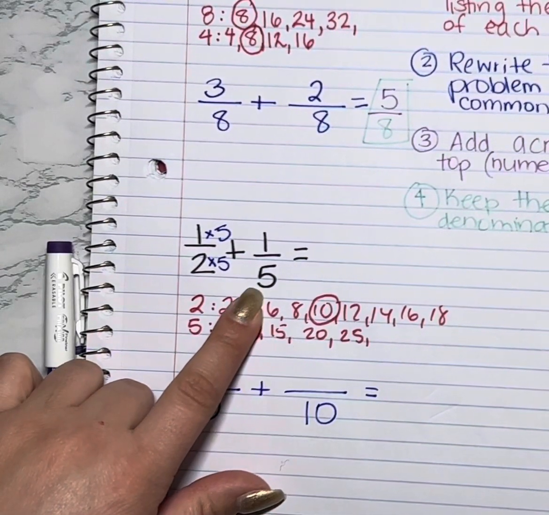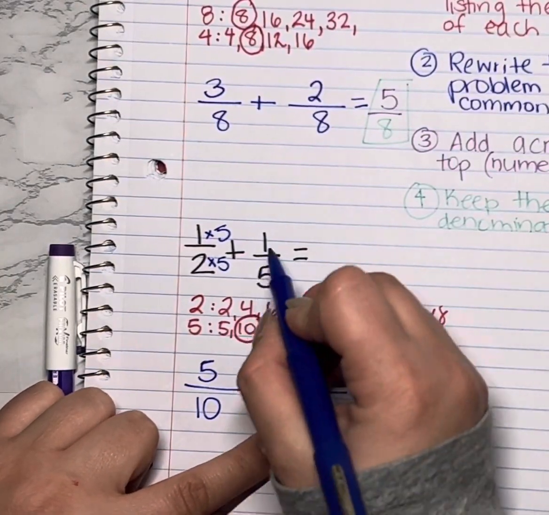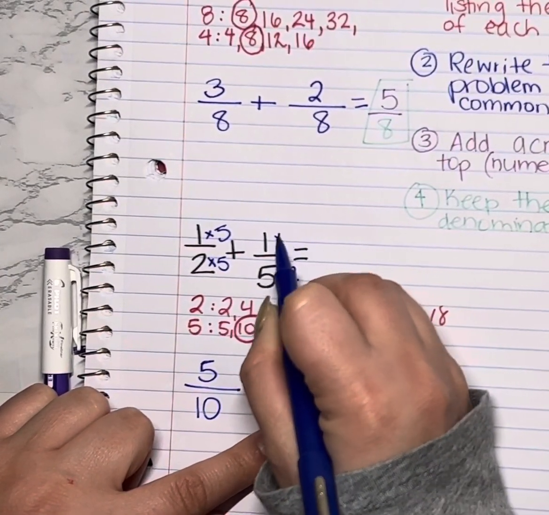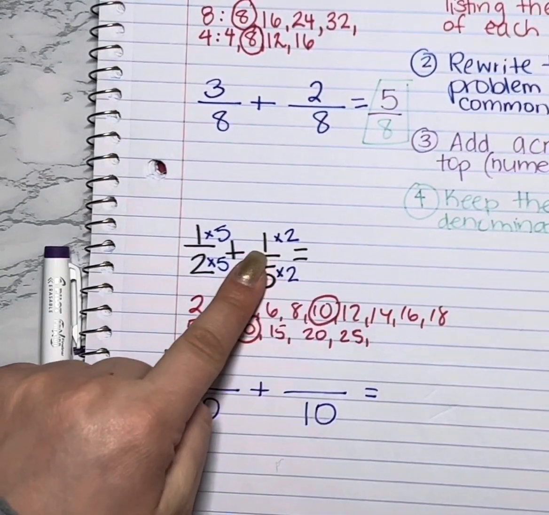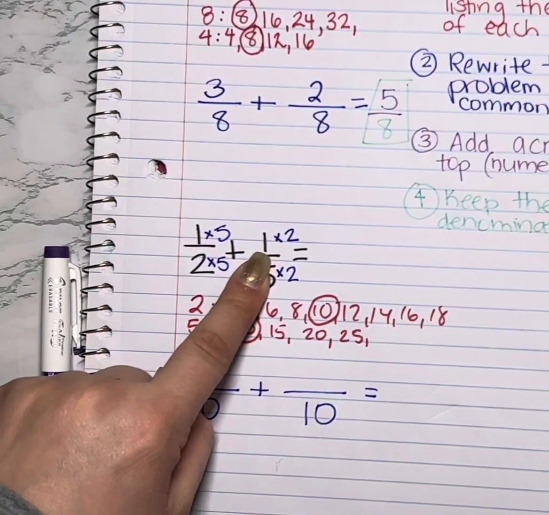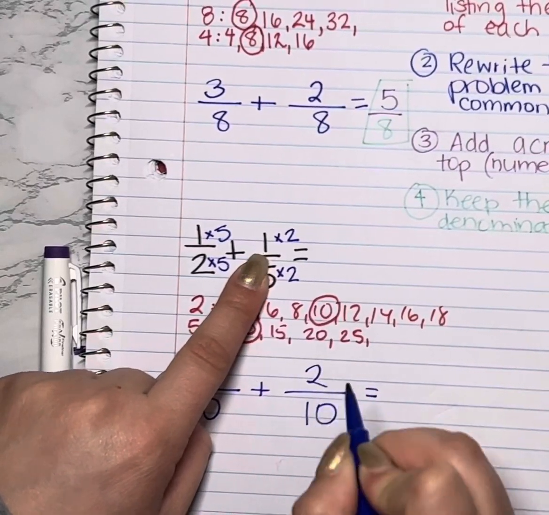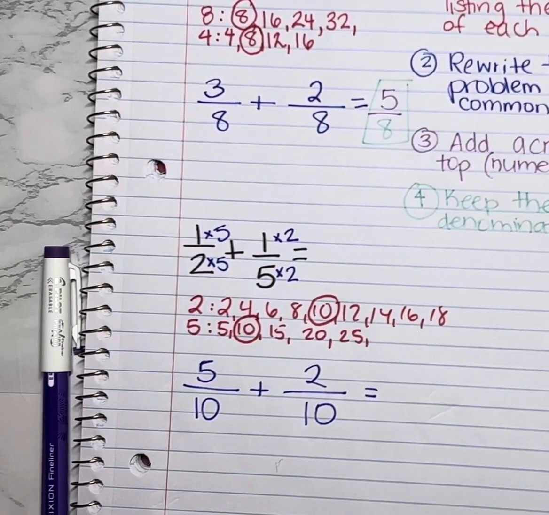Now over here, how did I get from 5 to 10? Multiply by 2. So 5 times 2 gave me 10. Same thing to the numerator. 1 times 2 gives me 2. So I've created another equivalent fraction there. So I have 5 over 10 plus 2 over 10.